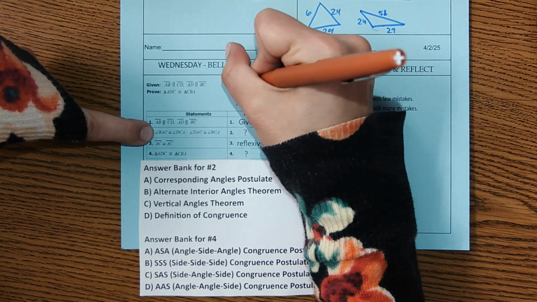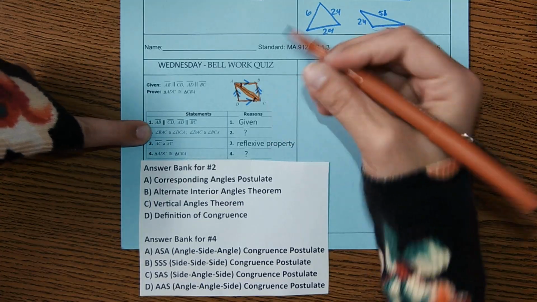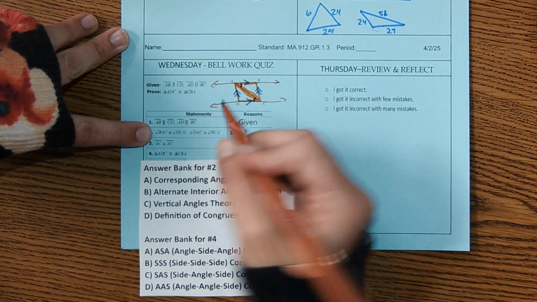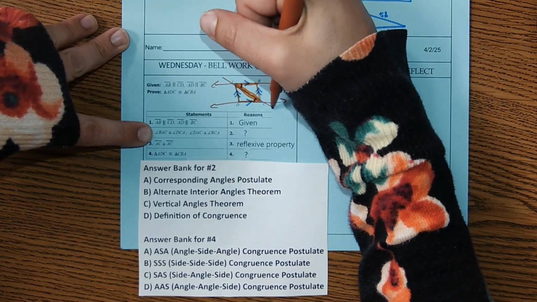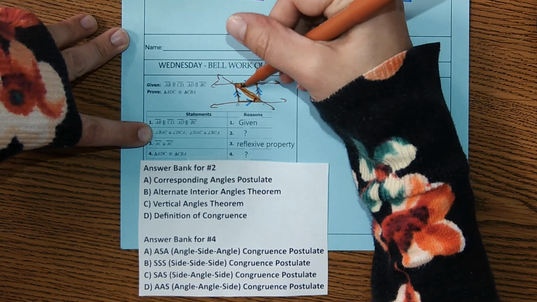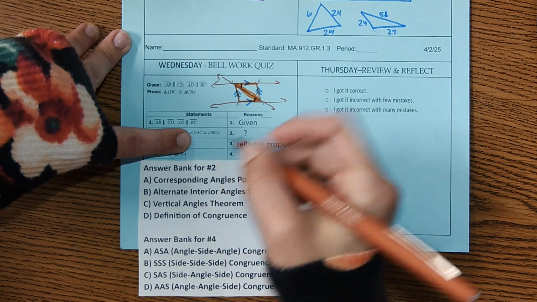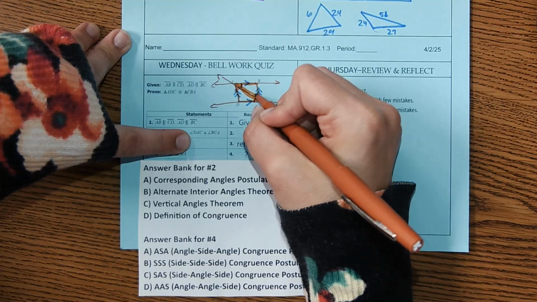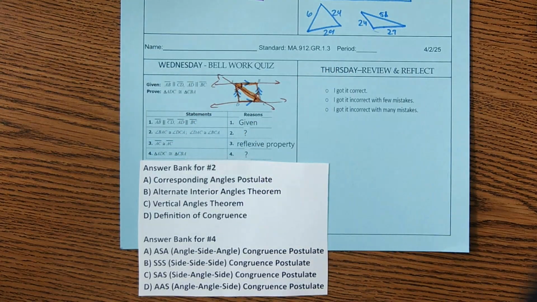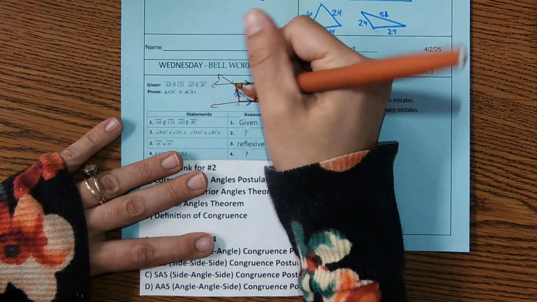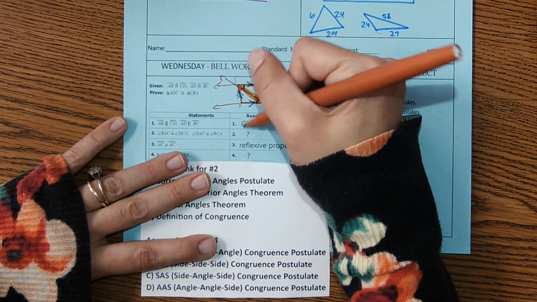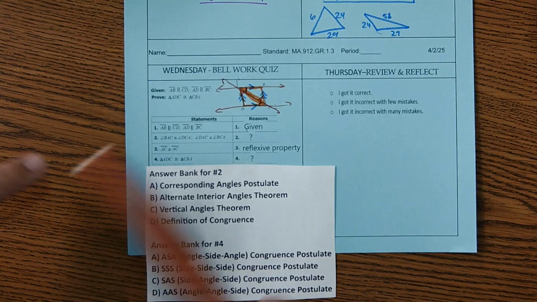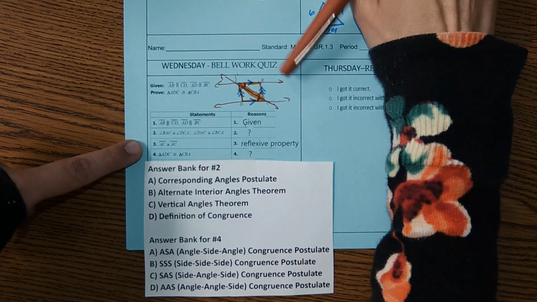So it's saying these two angles are congruent. With these being parallel lines, this is a transversal, and you're looking for the relationship between those two angles there. And then it also says that DAC right here is congruent to BCA right here. And again, you're looking for the relationship between those two angles with the parallel lines and a transversal, because parallel lines this way and a transversal this way, there would be a relationship there. So that's what you're looking for in reason number 2.